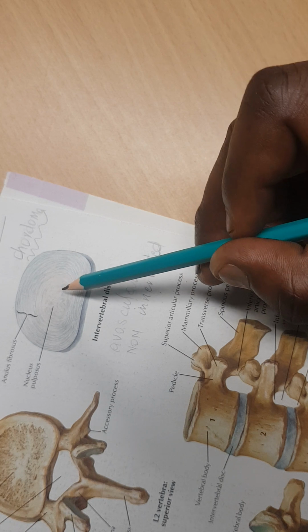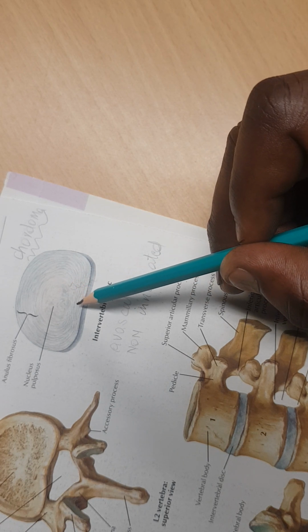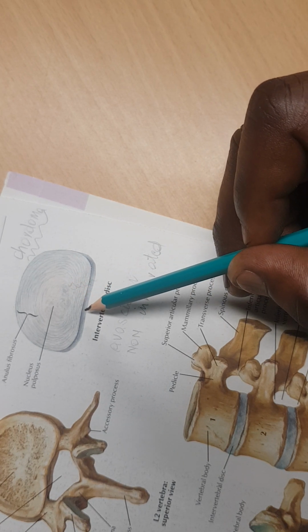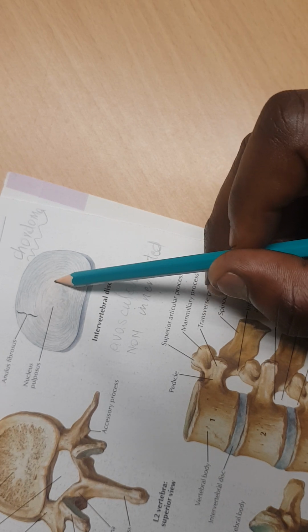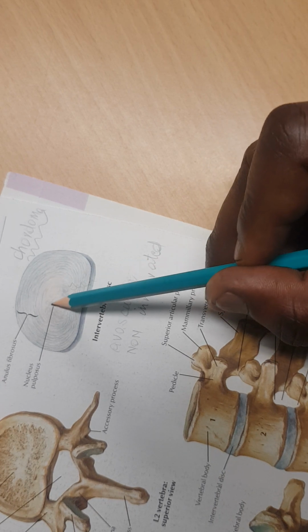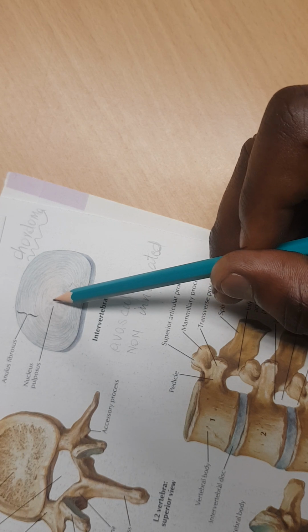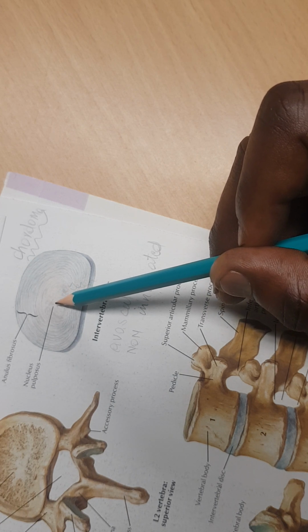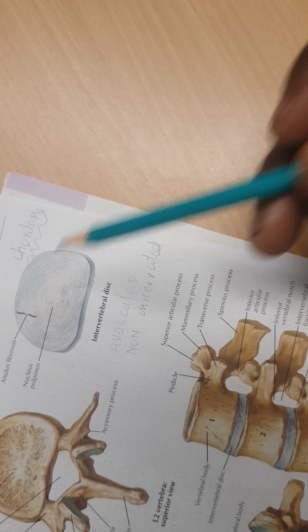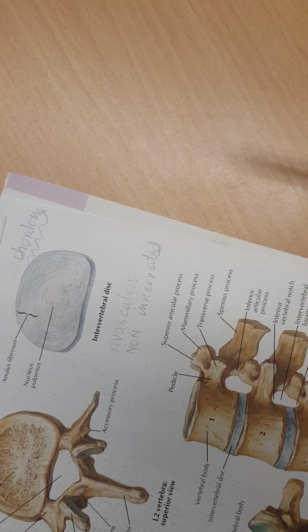This condition is called degenerative disc disease. When these cells die, they will cause a condition called degenerative disc disease.